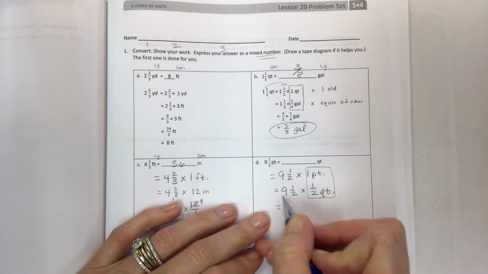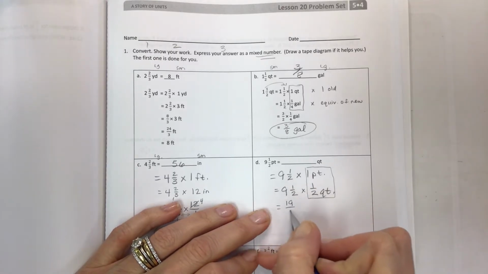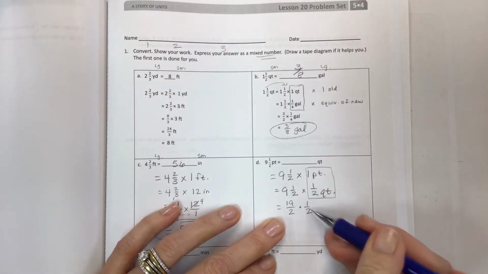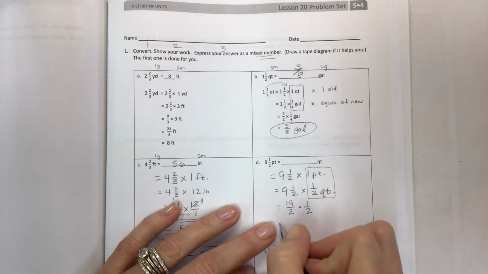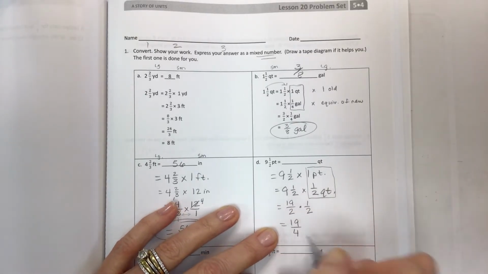So change this to an improper fraction. 9 times 2 is 18 plus 1 is 19. 19 halves times 1 half. There's nothing to cross cancel, so multiply straight across. 19 times 1 is 19, 2 times 2 is 4.